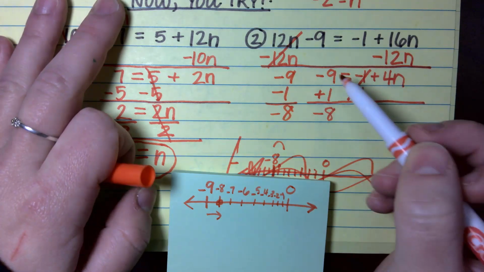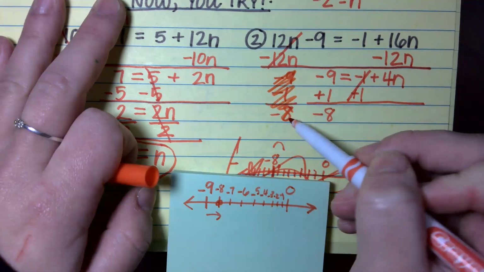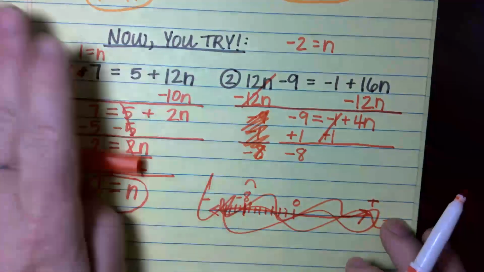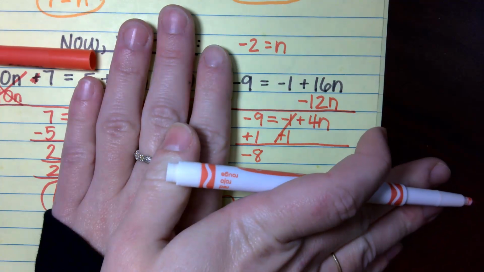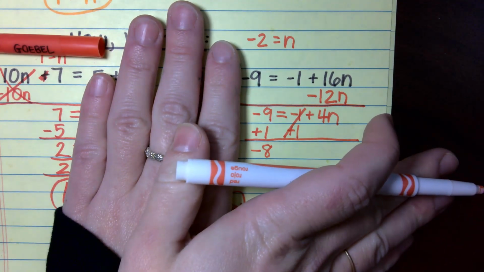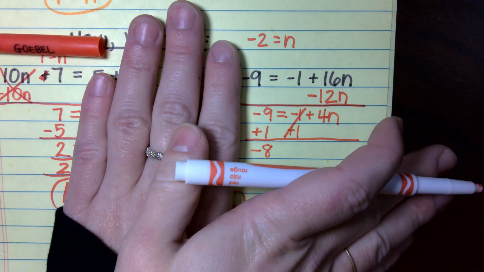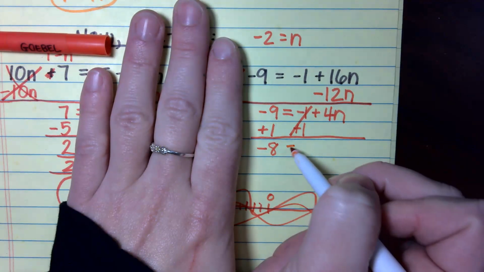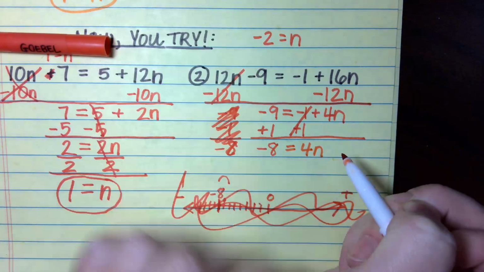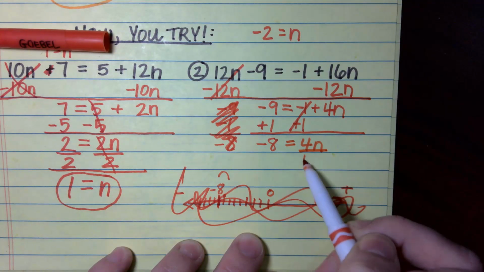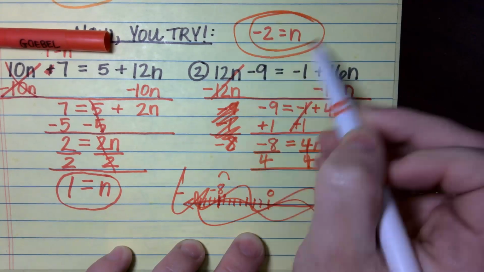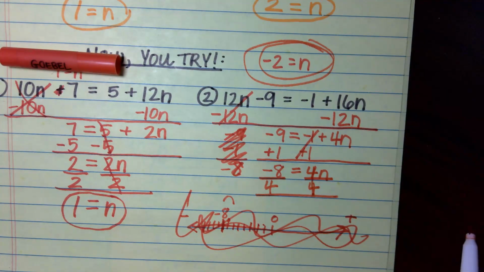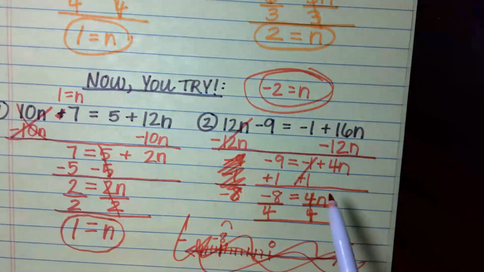Okay, so now we have -8 here. Let's get rid of all this mess. Okay. Here's our equation, guys. Don't get rid of all that. What's left to bring down? Equal and the 4n. So we have negative 8 equals 4 times n. And then divide by 4 on both sides, and you're going to get n equals negative 2. So everybody got that? We did. Good. But I don't know how I get it.